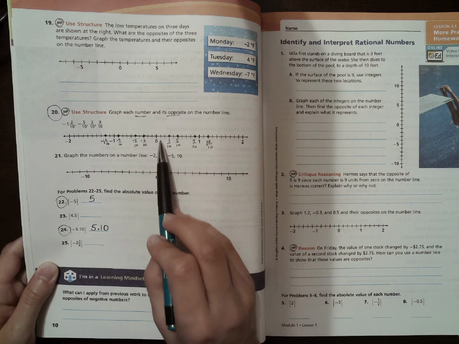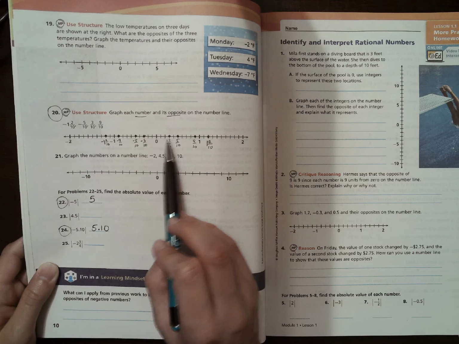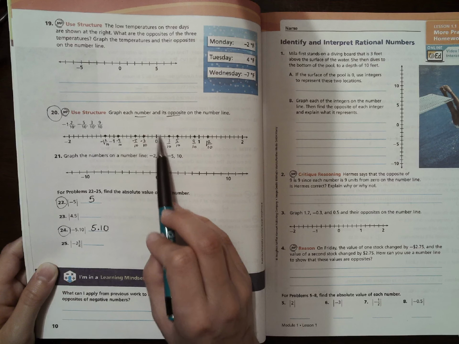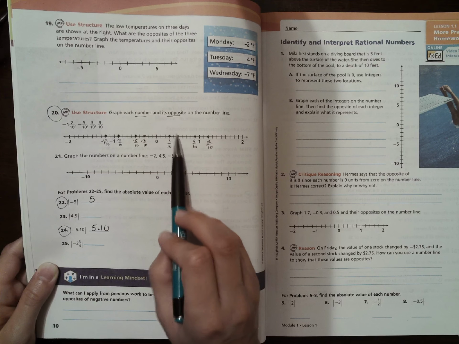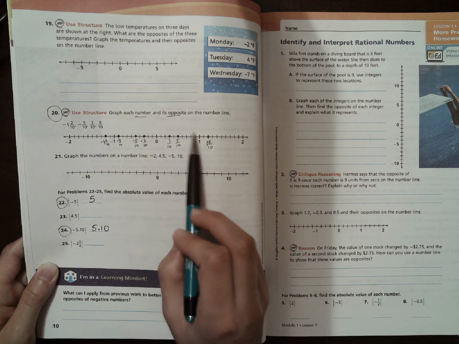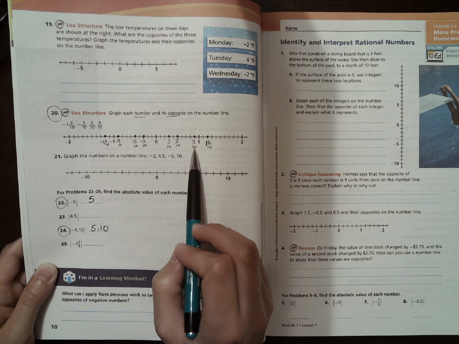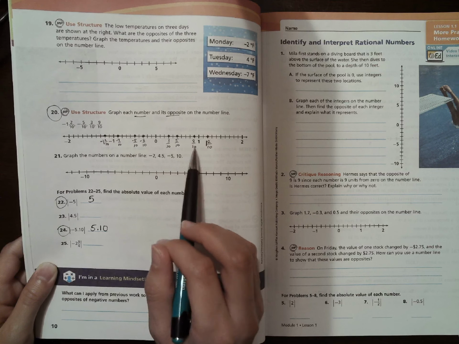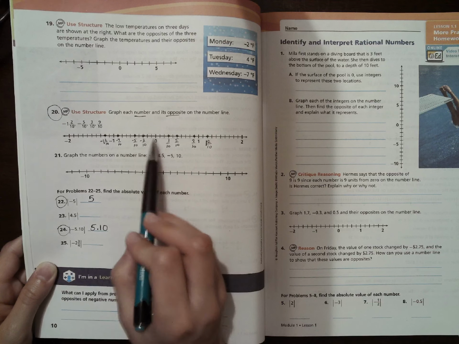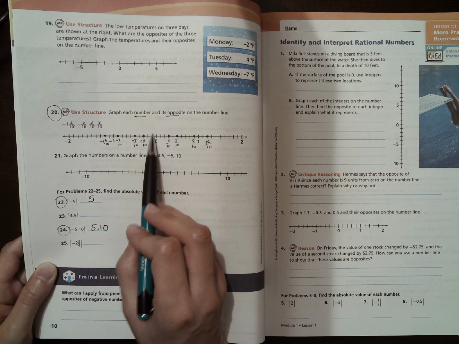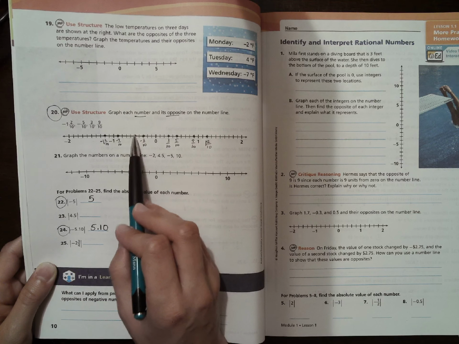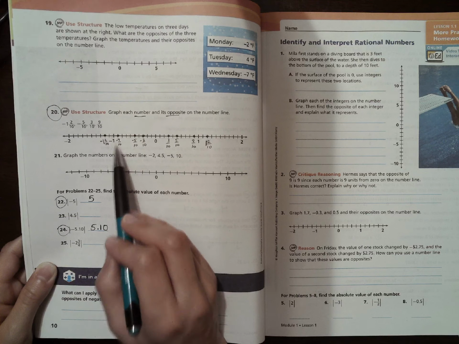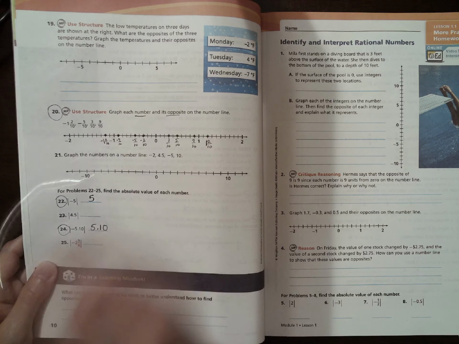So we're going to go to the right since it's a positive 9/10 and count over 9. 1, 2, 3, 4, 5, 6, 7, 8, 9, and label that point 9/10. Now we're going to graph the opposite. Well, the opposite of 9/10 is a negative 9/10, so we are going to go to the left of 0. 1, 2, 3, 4, 5, 6, 7, 8, 9, and label that point negative 9/10.